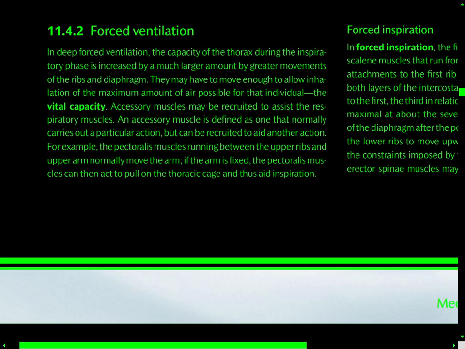Accessory muscles may be recruited to assist the respiratory muscles. Someone may ask, what is the meaning of accessory muscles? They are recruited to assist the respiratory muscles, just assisting them. They are not respiratory muscles, they are accessory muscles.